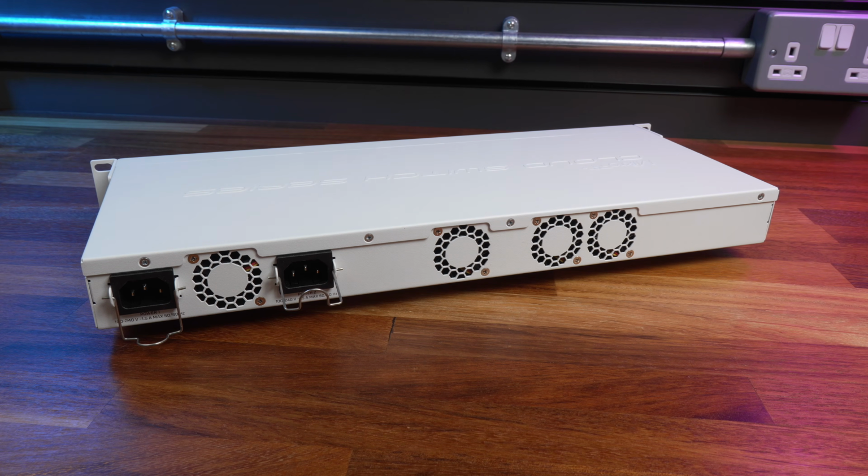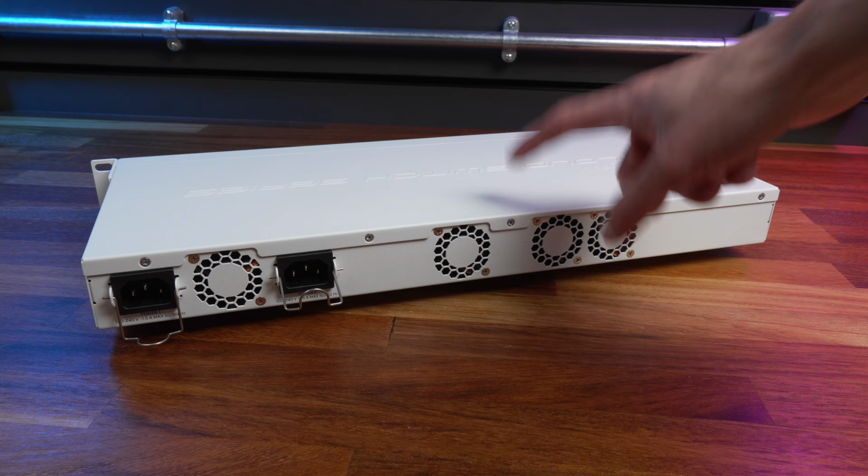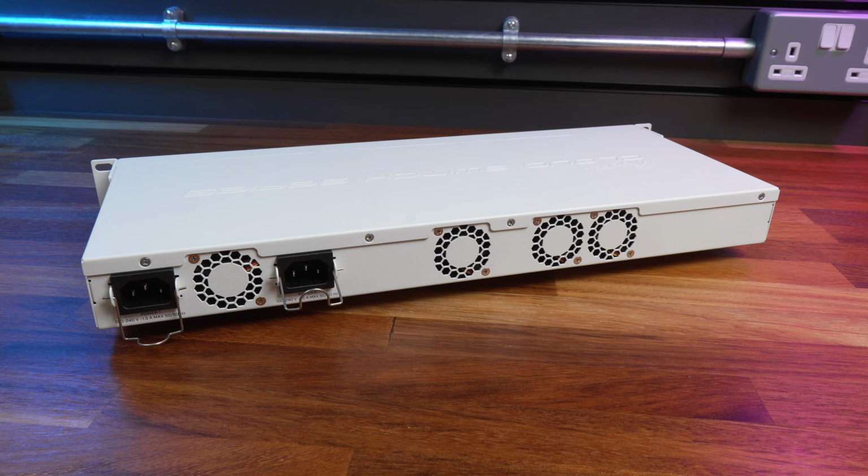Now of course these aren't hot swappable, but they could still be nice for situations where you're feeding the switch from a pair of redundant power feeds. However, it's also completely happy if you only plug one of these in, so you don't need to use both of them if you don't want to. Then like before, the switch is actively cooled. It's not super loud, but again, you probably wouldn't want this sitting right next to you.